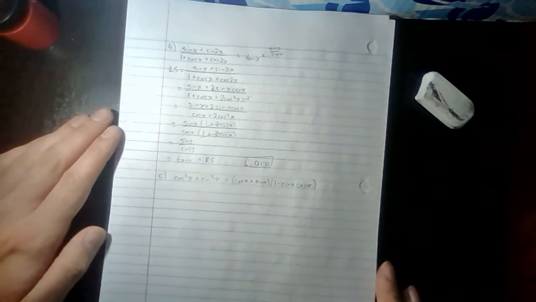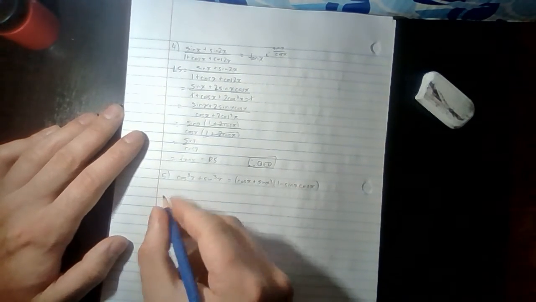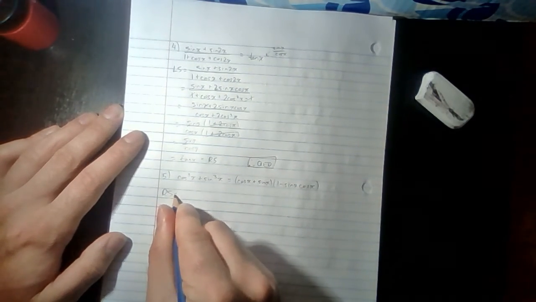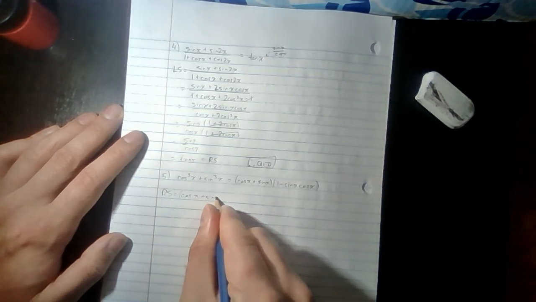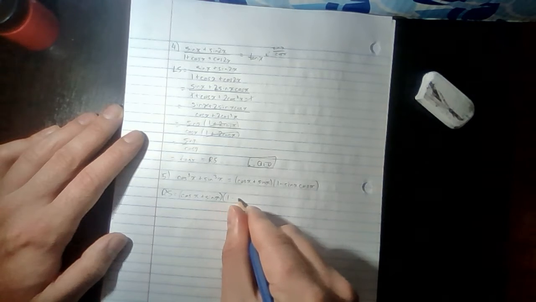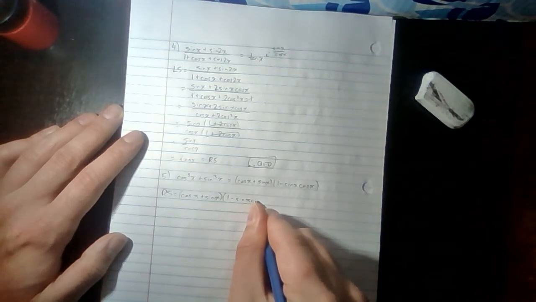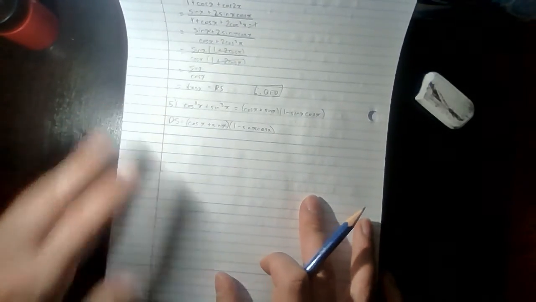Our slightly more complicated side is our right side. We have a little more going on there. And we have two things being multiplied together in our right side, and we're trying to get this to match the left. There's nothing multiplied there. We just have two different terms. So that is our clue that we should multiply this out. We should use FOIL.